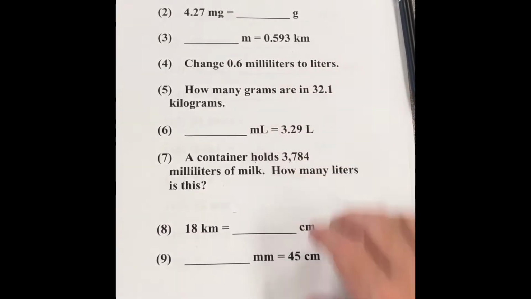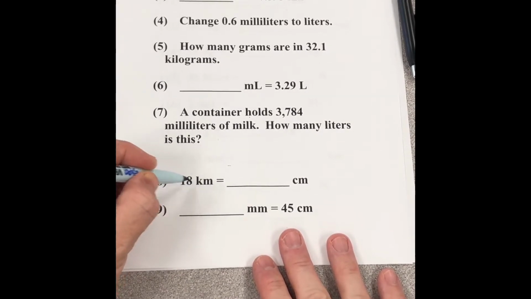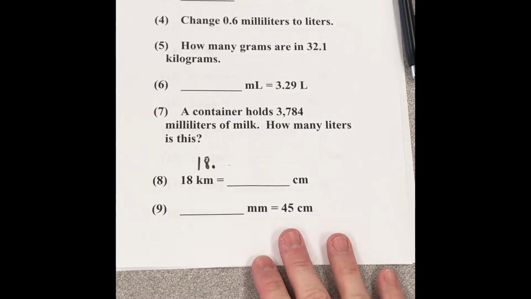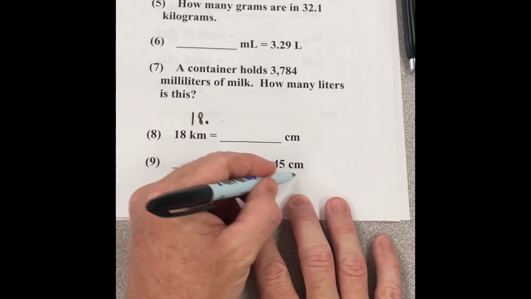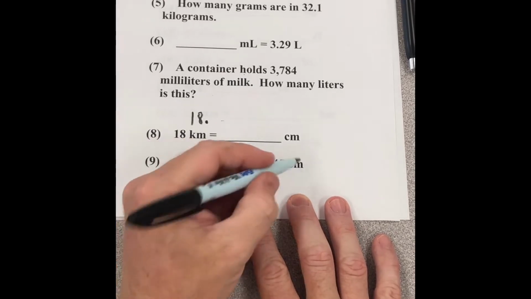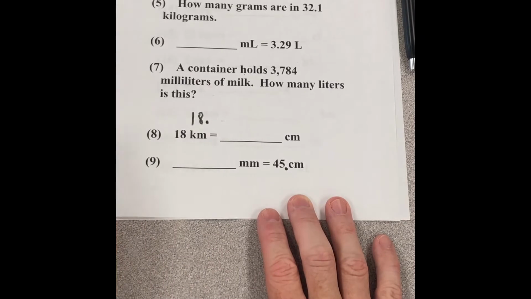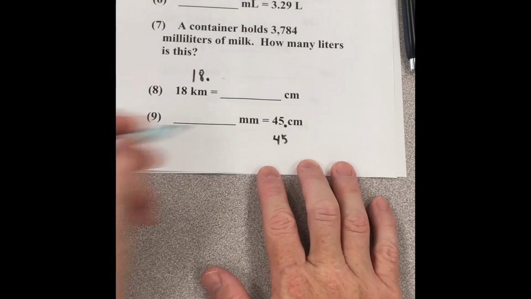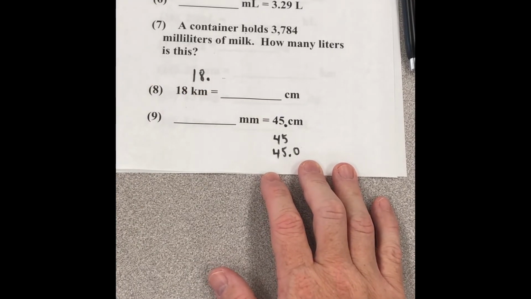For example, if you look down here to number 8 with 18 kilometers, there is no decimal here. But it is understood, again, to always be on the right-hand side. Same thing with number 9, 45 centimeters. The decimal is not written, but it's understood to be right there. One other point of interest and reminder is that this number is the same as this number, which is also the same as this number, because the decimal is in the same spot.